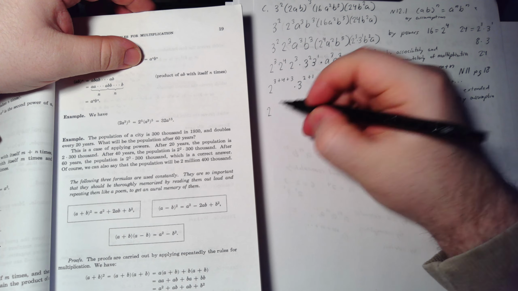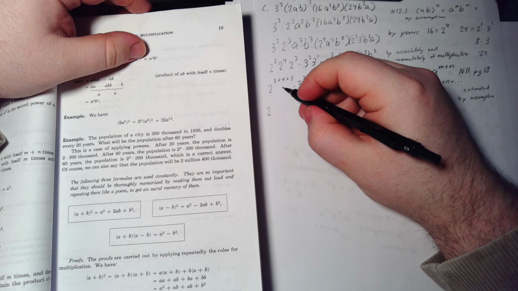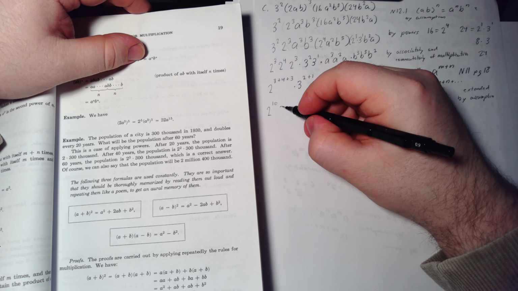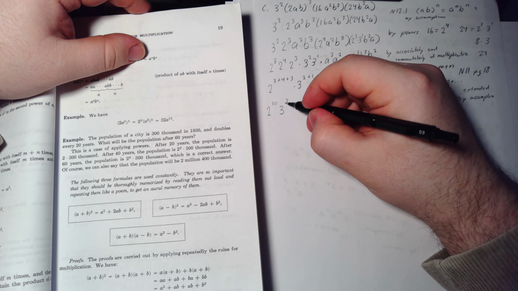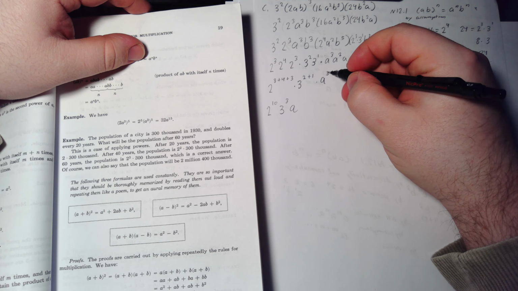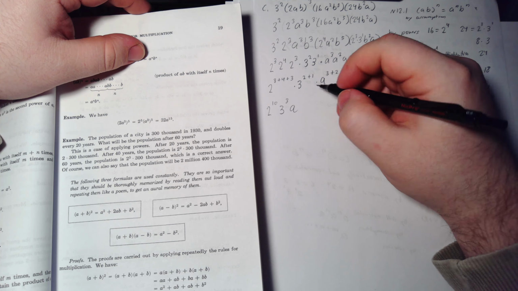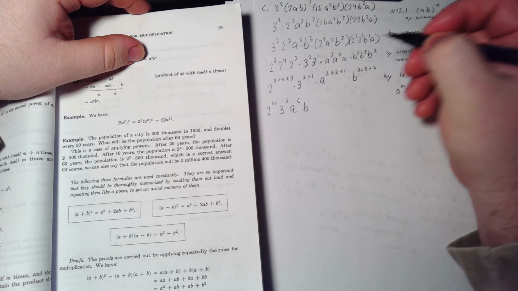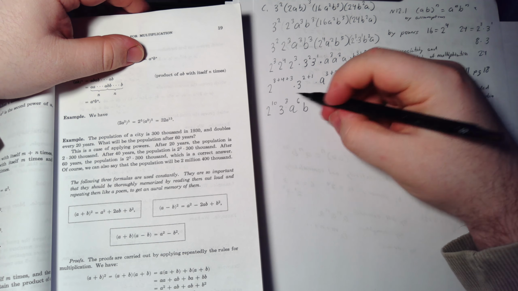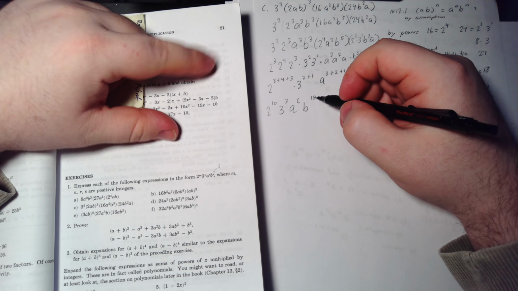Okay, let's finish this up quickly. Now, the timer's about to go off. So 3 plus 3 equals 6 plus 4 equals 10. So 2 to the 10th power times 3 to the 3rd power. 2 plus 1 is 3. Times A to the 3 plus 2 equals 5 plus 1 equals 6. And then finally we have B, which is 3 plus 5 equals 8 plus 2 equals 10. So we have 2 to the 10th, 3 to the 3rd, A to the 6th, B to the 10th.